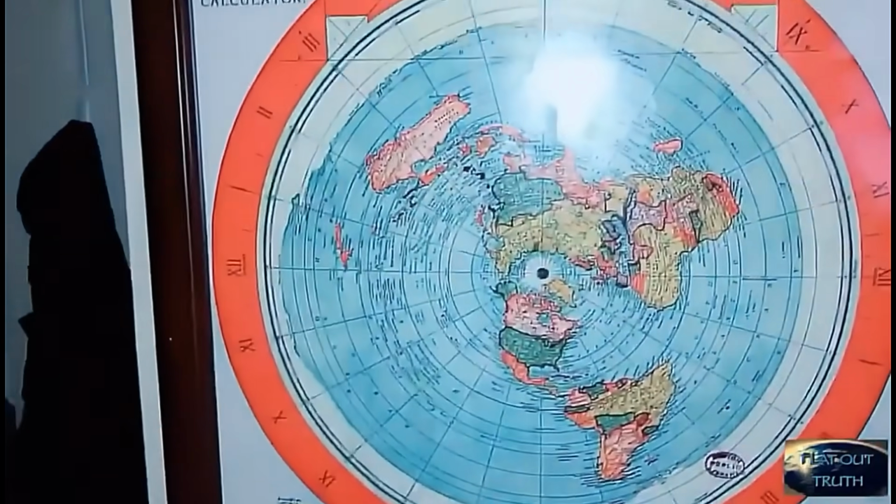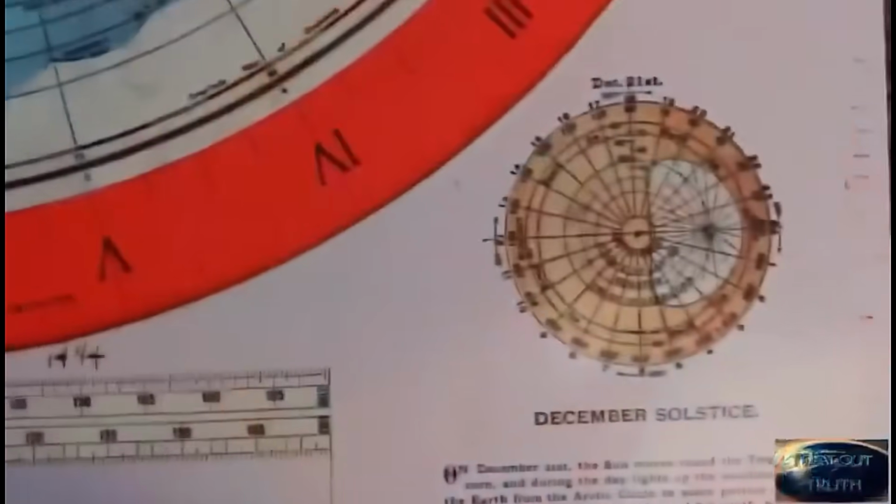Okay, now as you can see, even the map itself tells you that the sun rotates, not the earth. Now let's move on. Your December solstice would look like this right here on the flat earth map. It's way out here, check it out.